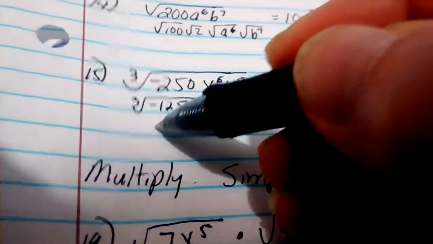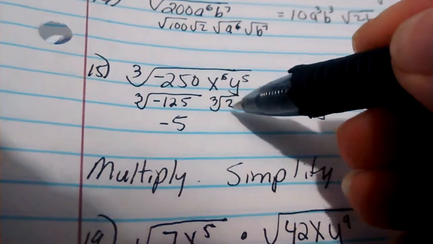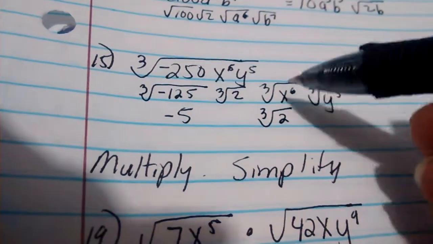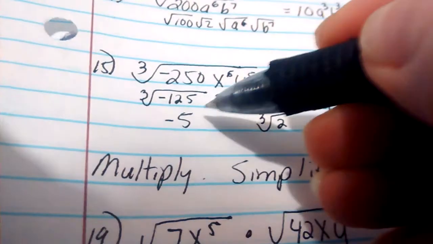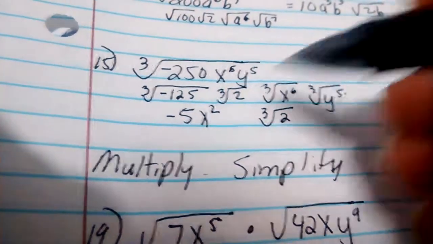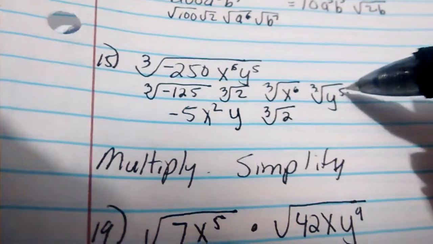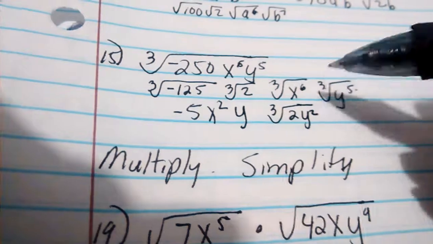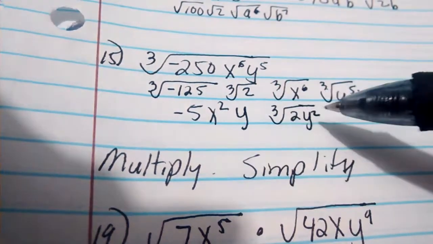So this becomes negative 5. This stays under the radical sign. We'll move that over there. Then 3 goes into 6 2 times, and 3 goes into 5 1 time with 2 left over, so that would be your final answer for that one.